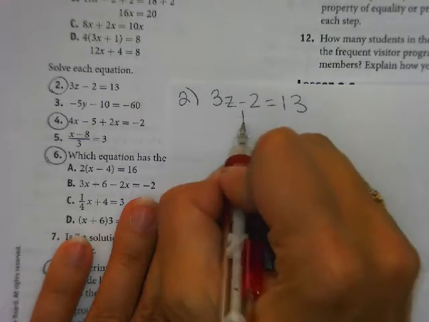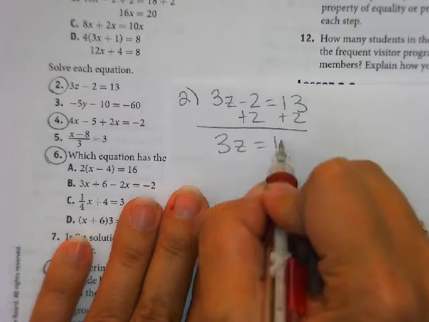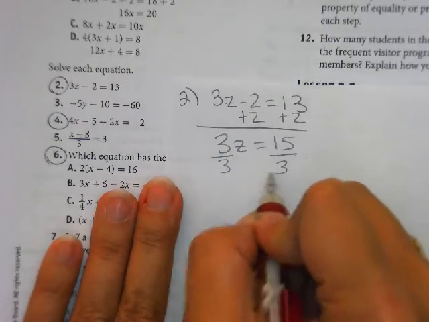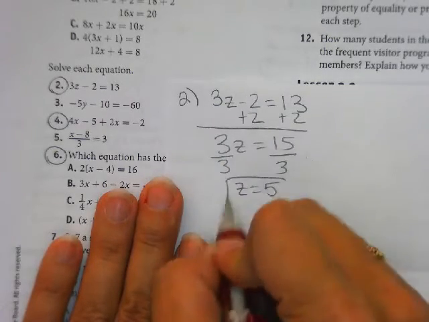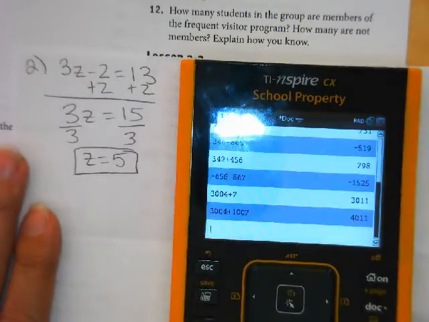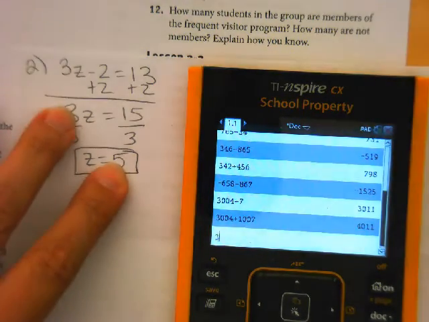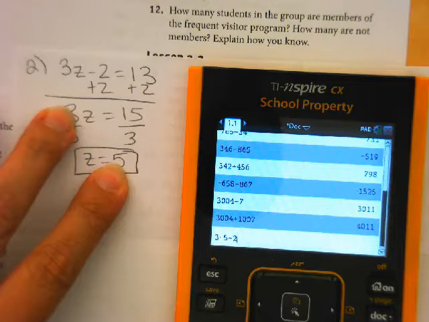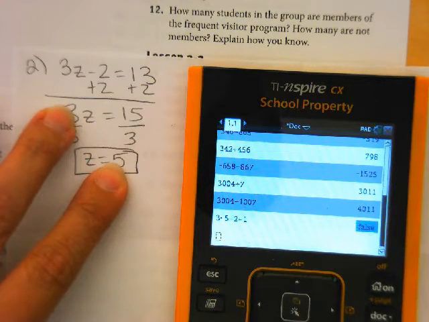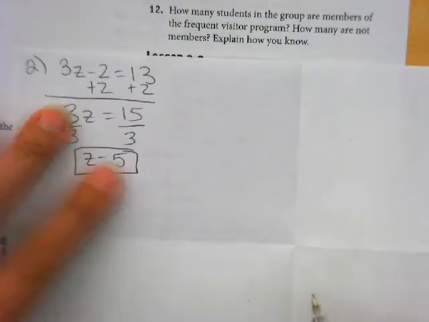Number 2, undo the add subtract. Undo the multiply divide. C equals 5. Remember, you can take your calculator. You can plug your solution in. 3 times 5 minus 2 equals 1. Oh, I put 13. Sorry. And you get a true statement. If you get a false statement, go back and look for that mistake.